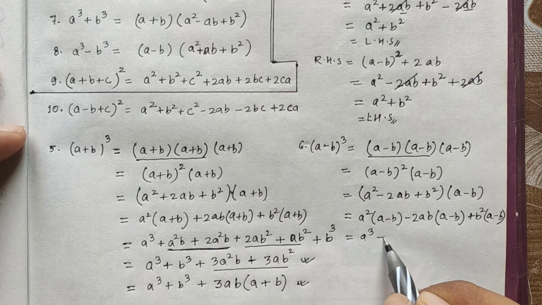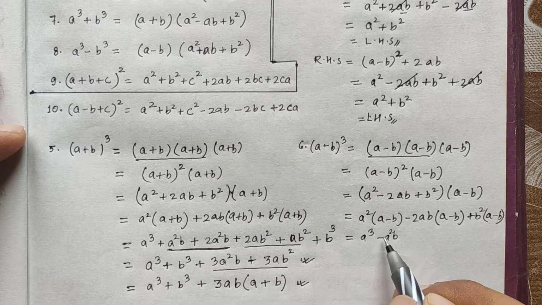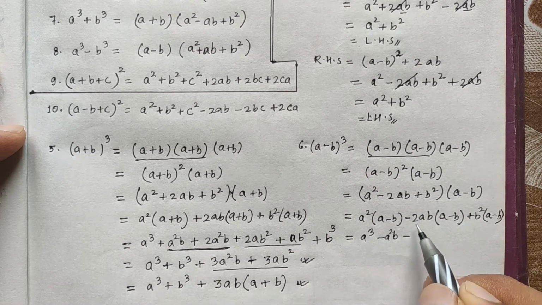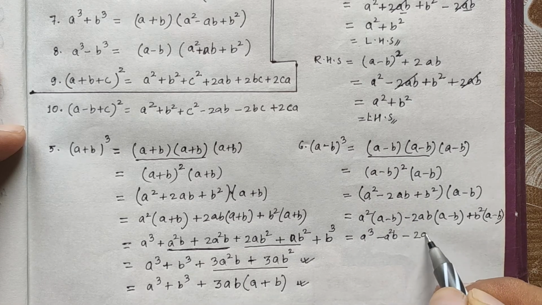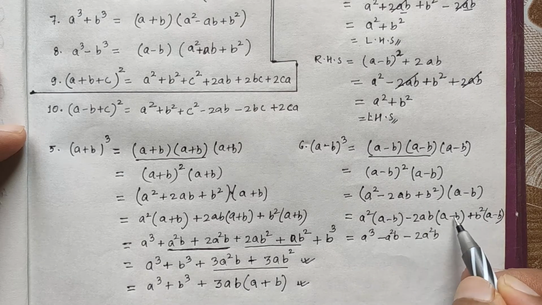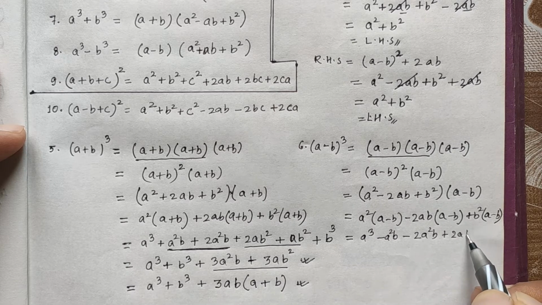a square times a is a cube, minus a square b. Plus times minus is minus, and minus times plus is minus, and it is 2a square b. A times a is a square and b is as it is. Minus times minus is plus, so 2ab square.